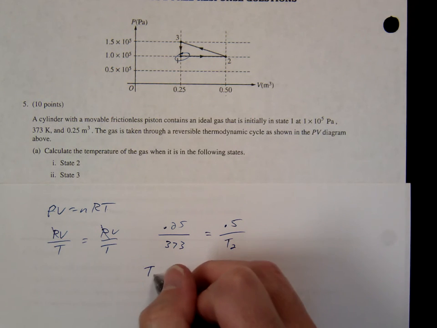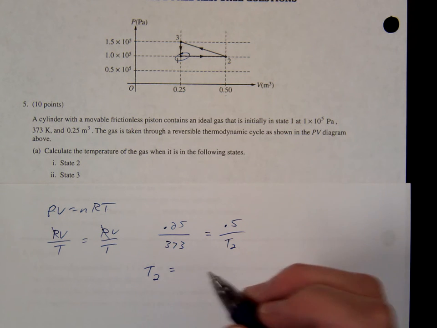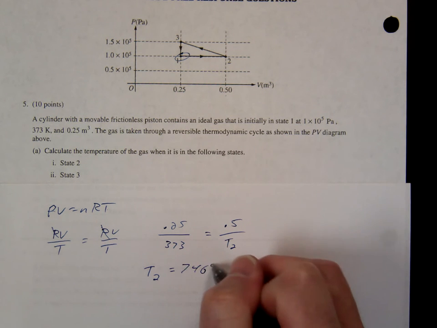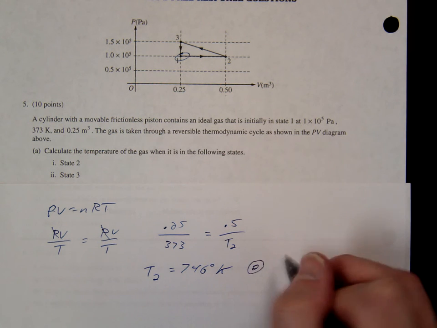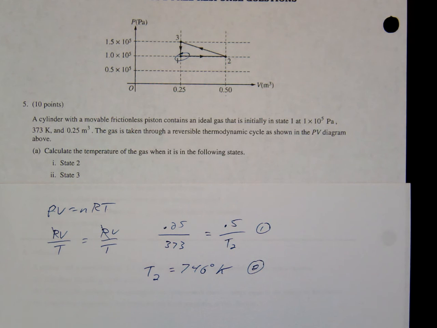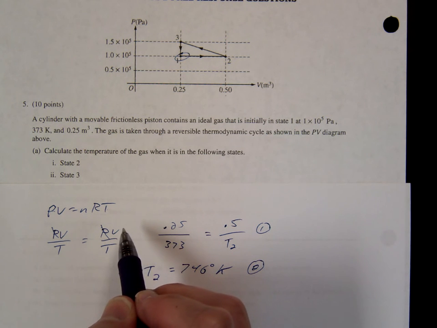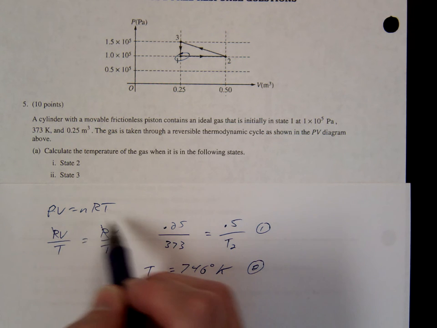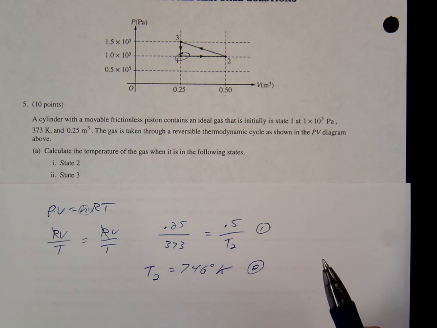So you should end up with a temperature of 746. This one was worth 2 points: 1 point essentially for the work and 2 points for the answer. You could have also used PV equals nRT, solved for the number of moles, and then used PV equals nRT again to solve for the answer. Anyone do it like this? You should have still gotten the same thing.